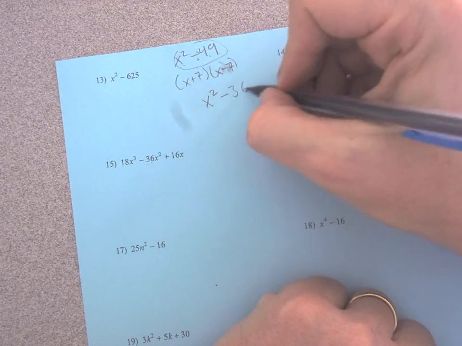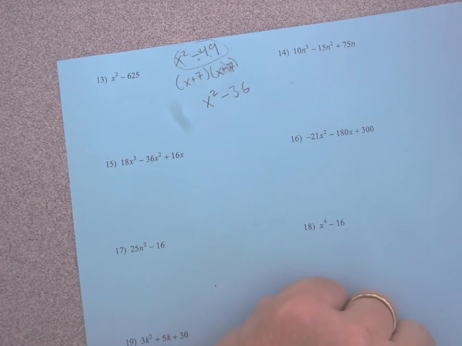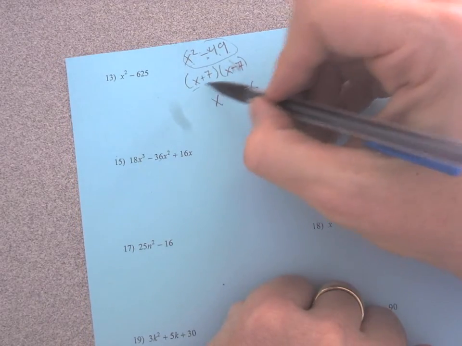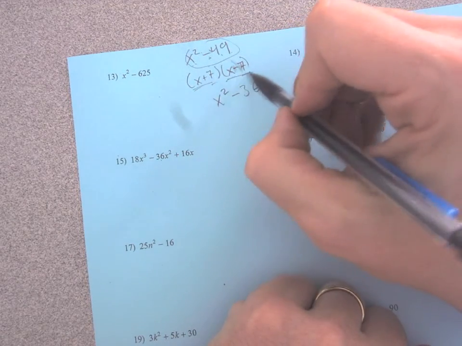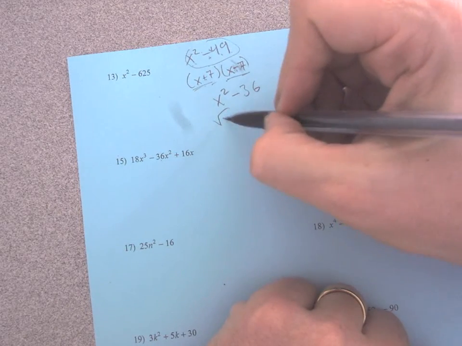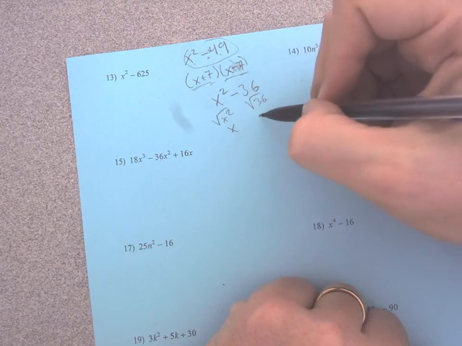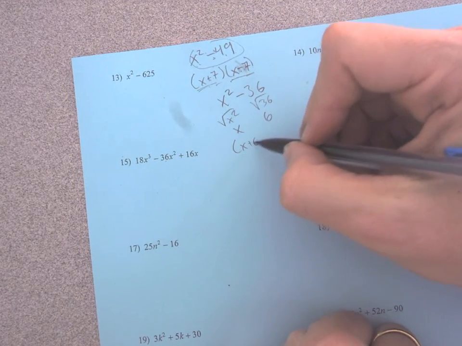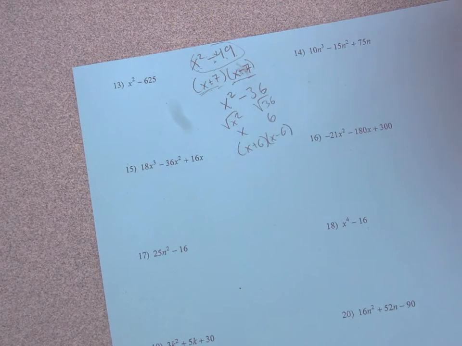So let's say we got x squared minus 36. You might notice that 36 is 6 squared, right? So this is a difference of squares. What we do to get the pieces that we need for our conjugate pair, which is the same binomial but the signs are different, is we take the square root of x squared, that gives us x. We take the square root of 36, that's 6, and those are the two pieces that we need in our conjugate pair. We're just going to make sure that one of the 6's is positive and one of the 6's is negative.